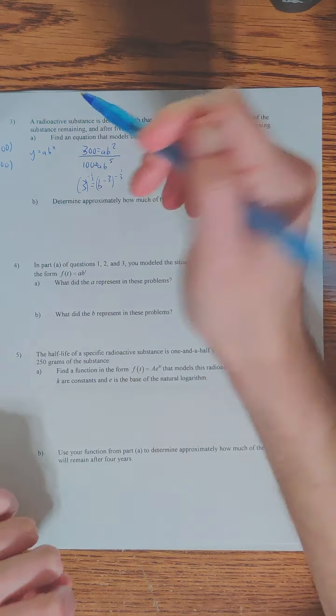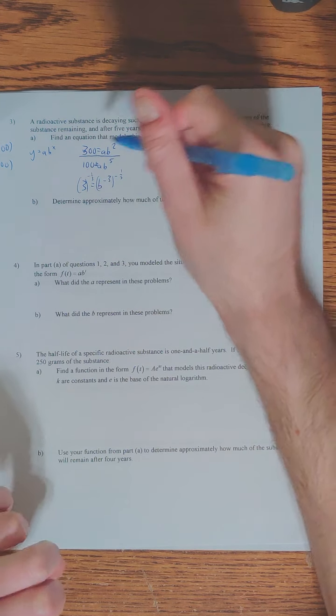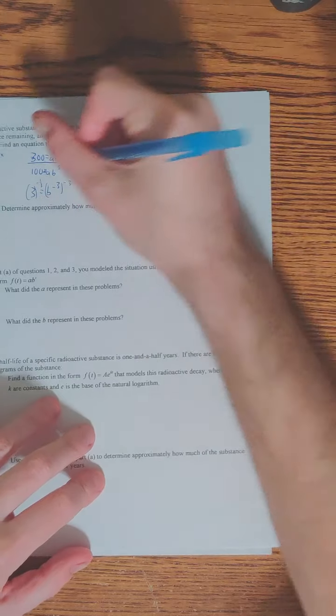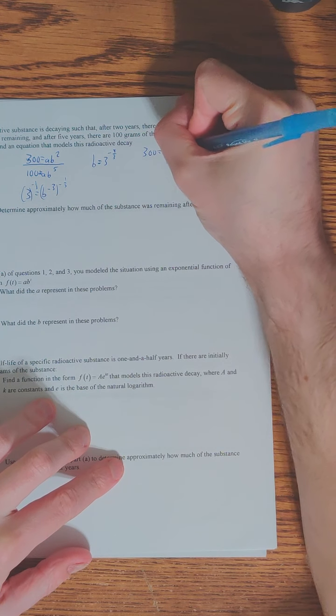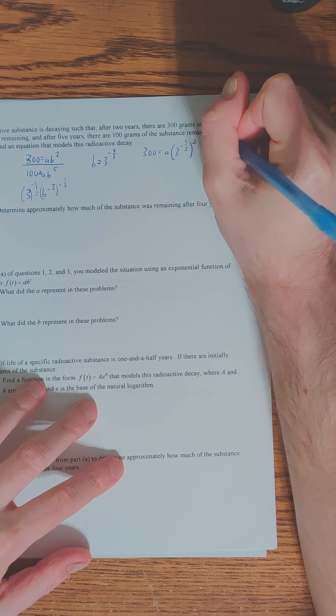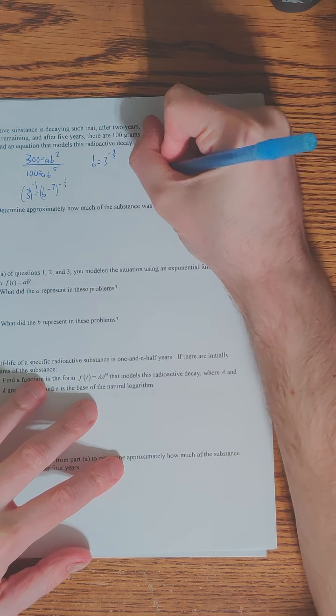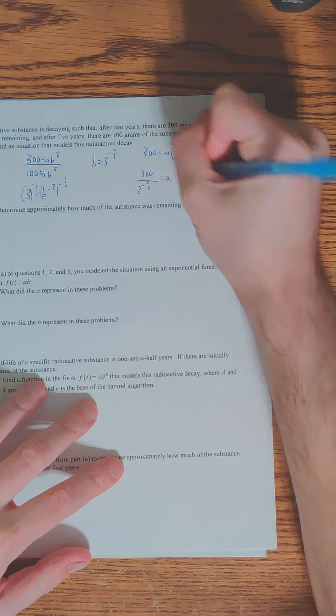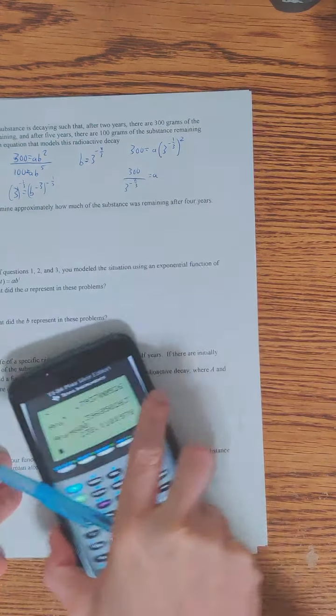So then how do I figure out a? Well, perfect. I just take my b and I plug it in and I solve for a. So you pick one of the originals. I'll pick the first one up here. So I have 300 equals a times b squared. So then I divide both sides by that. I get 300 divided by 3 to the negative 2/3 is a. All right, let's see what that is.